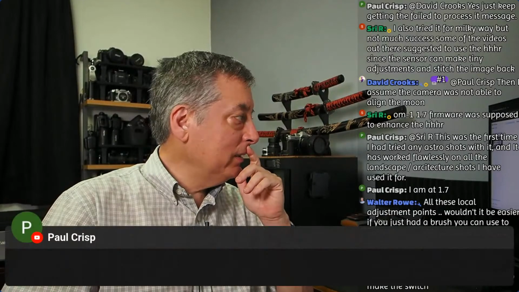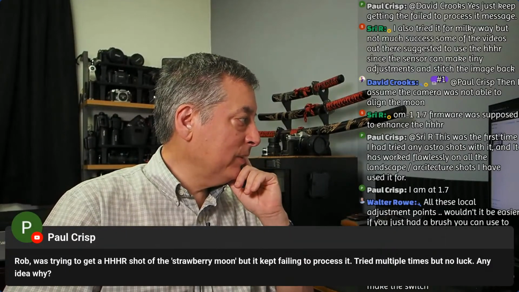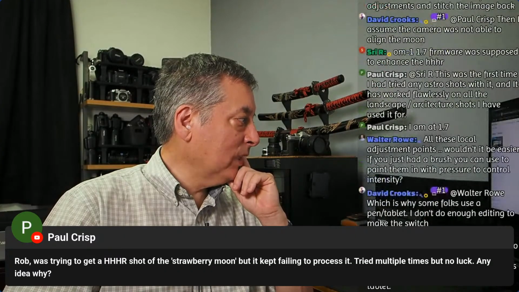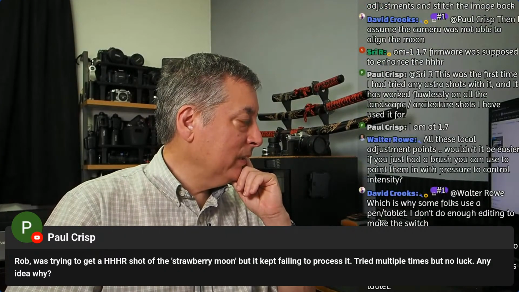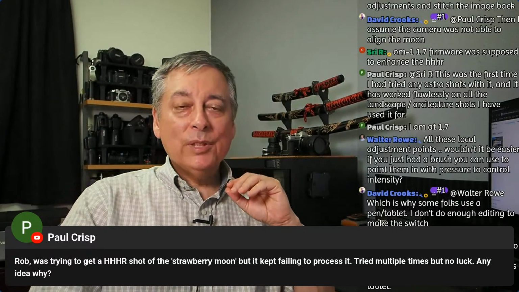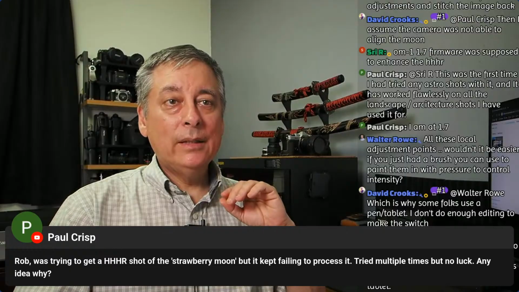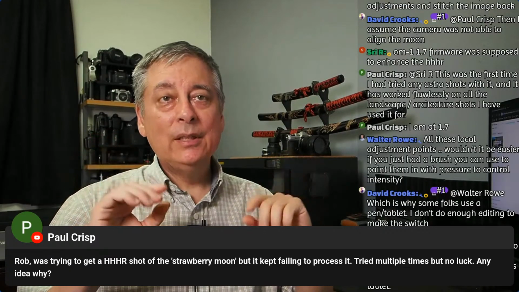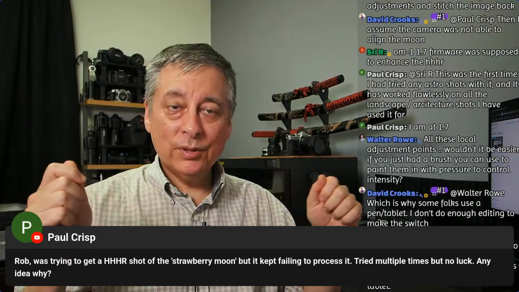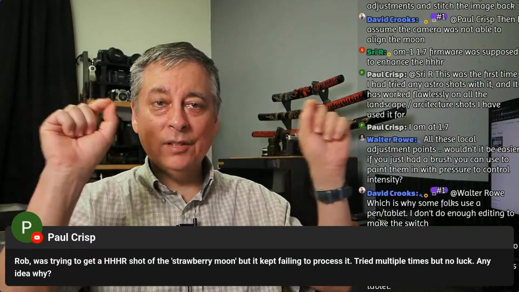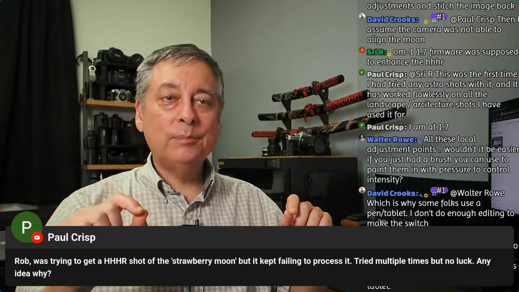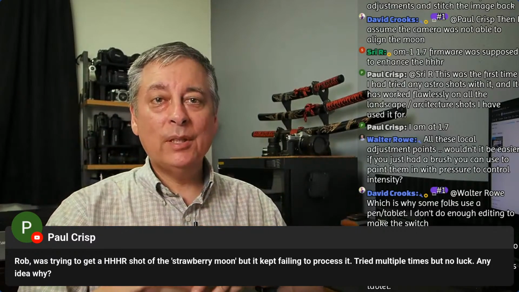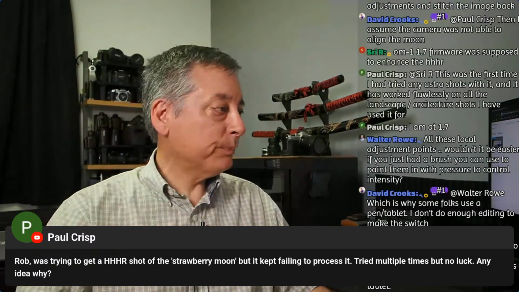And then Paul says was trying to get a handheld high-res shot of the strawberry moon, but it kept failing the process. Tried multiple times, but no luck. Any idea why? I think because there's too much negative space. Unless you can really fill the frame with the moon itself, the algorithm that puts the high res shots together just doesn't have enough control points to match up. So usually it's just too much negative space is the problem.